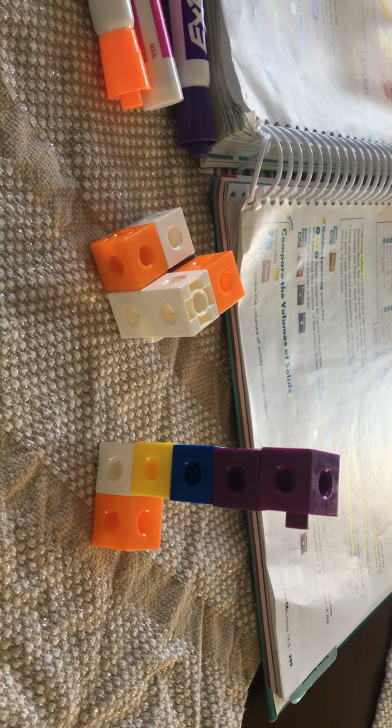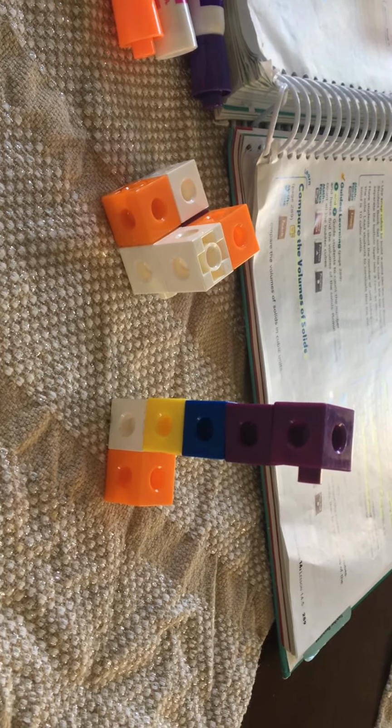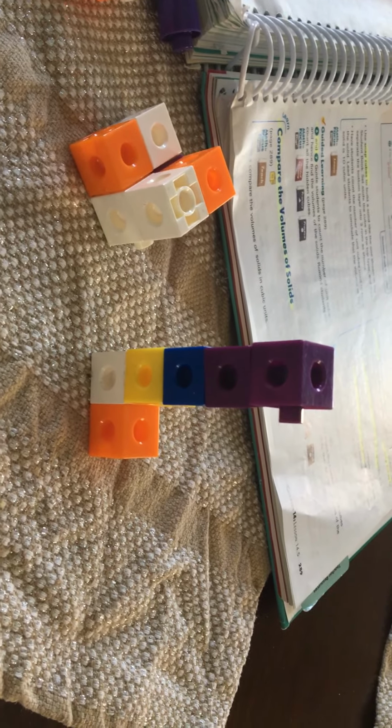Okay? All right, so for your next assignment, you are going to work on Math Google Classroom, and you are going to be finding the volume of cubes, and then you are going to be comparing them.